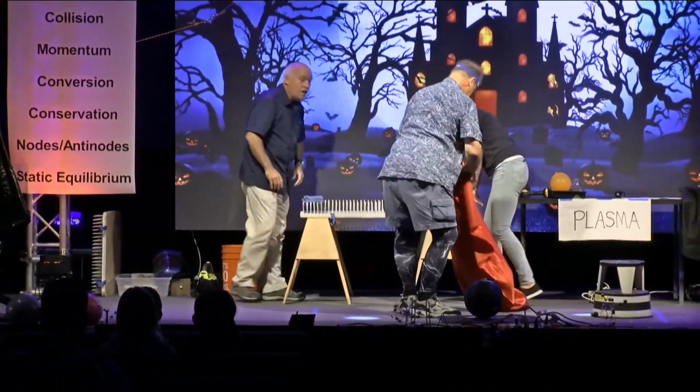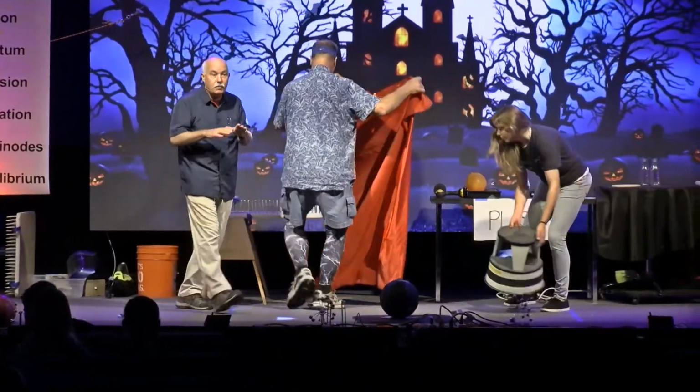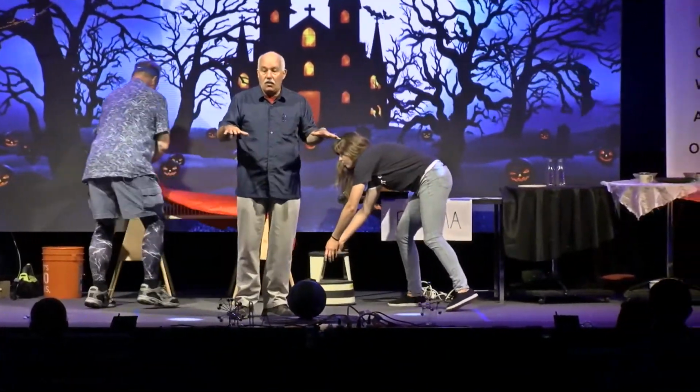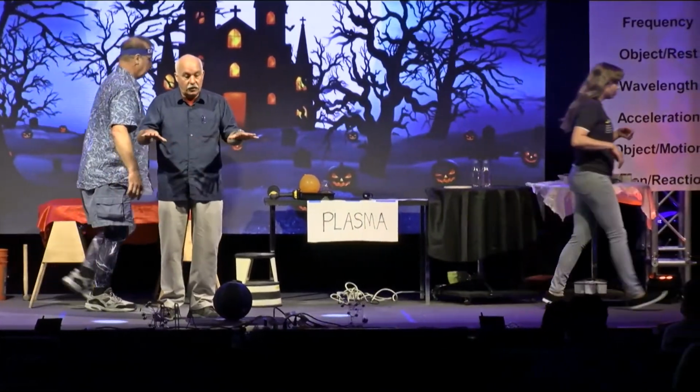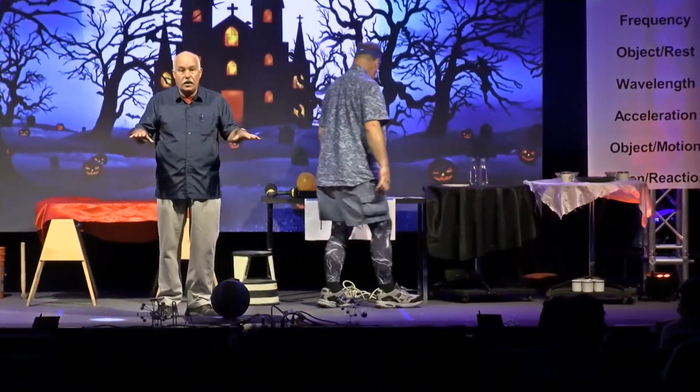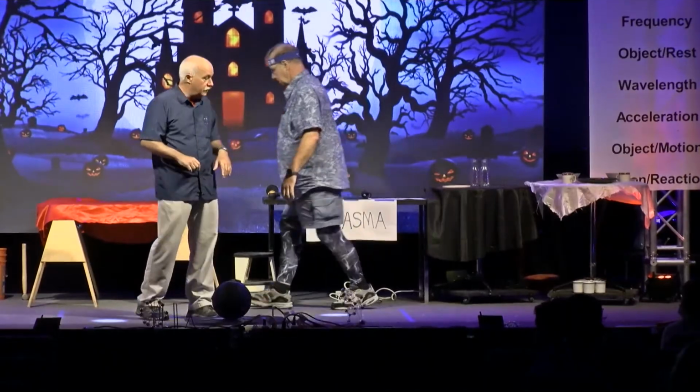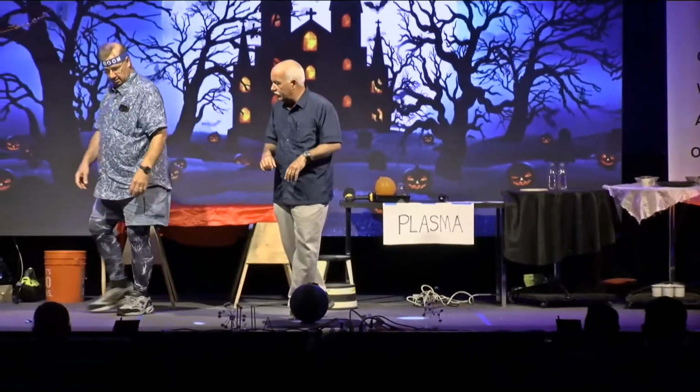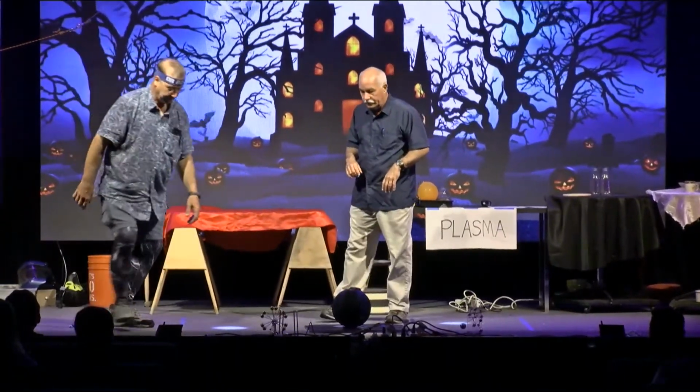Nicely done. So the idea here is that we were able to spread out all the force that she was putting on there over a large area, and it made for low pressure. And so it was good. I don't know how comfortable it was, but it was quite nice.